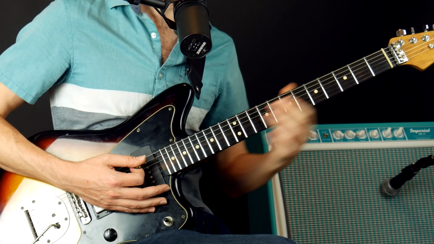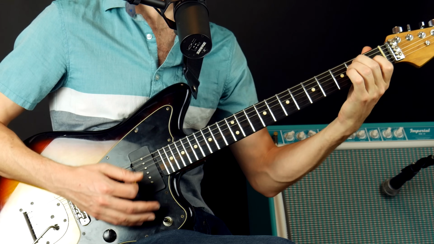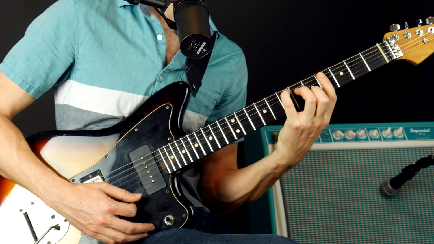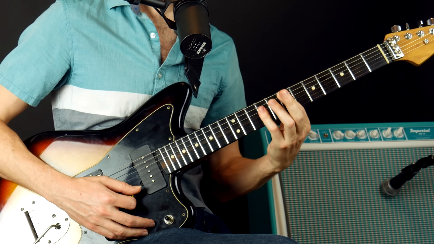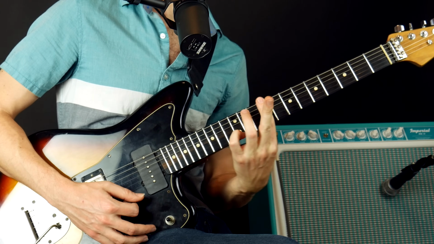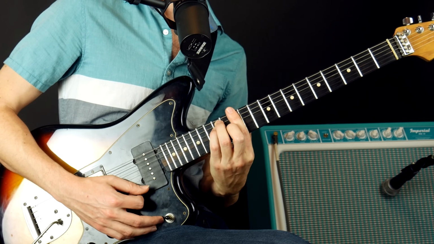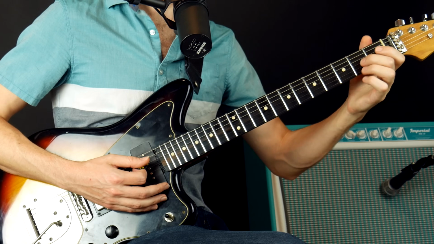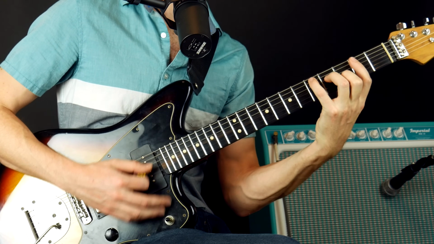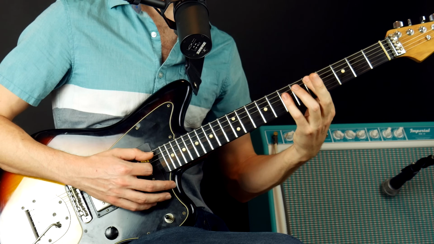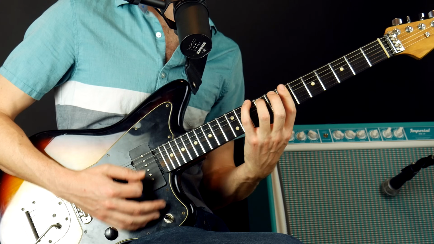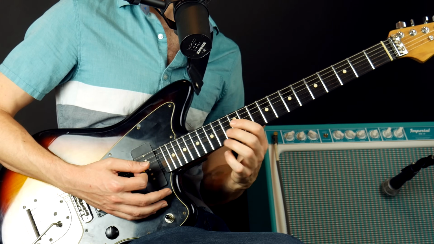E major in the E shape, E major in the D shape, E major in the C shape, E major in the A shape, E major in the G shape, and then back to E major in the E shape. D major in the D shape, D major in the C shape, D major in the A shape, D major in the G shape, and then D major in the E shape, back to D major in the D shape.